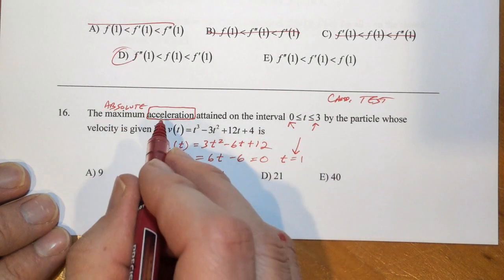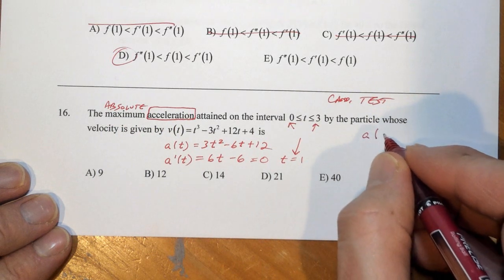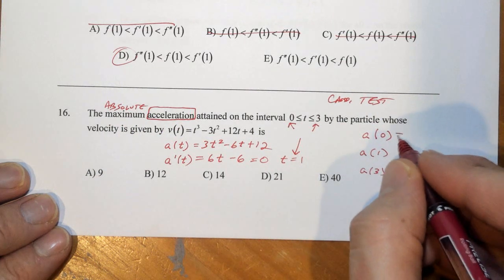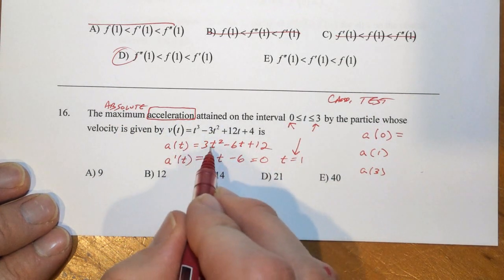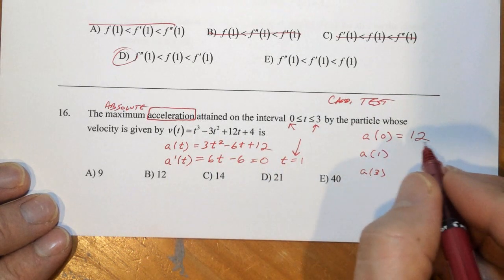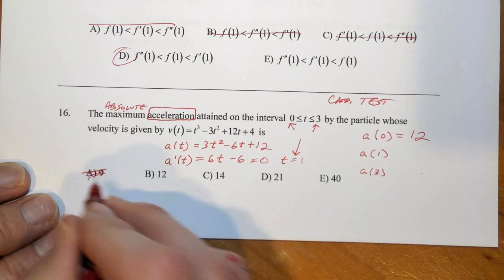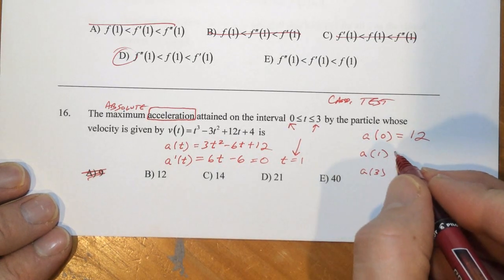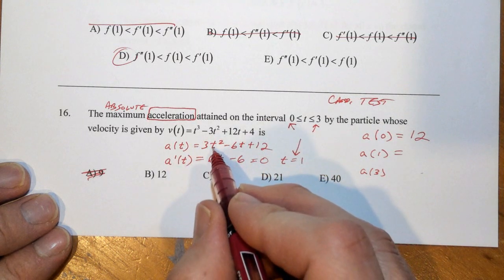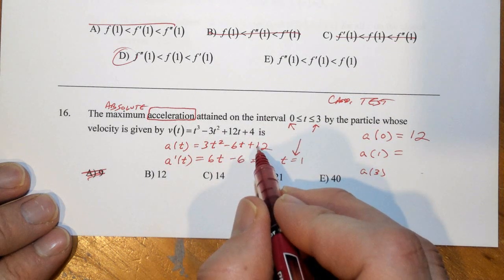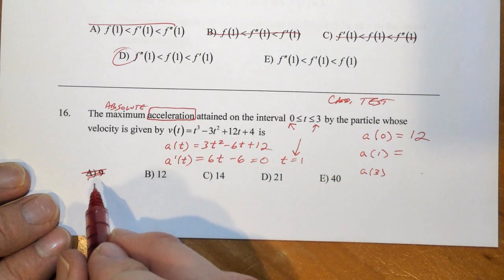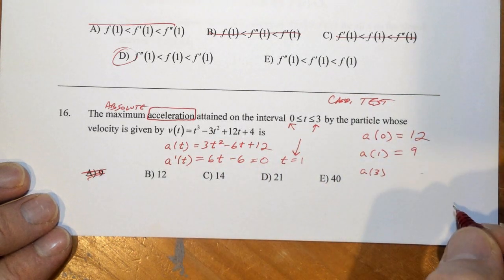We want to find the maximum acceleration, so we're going to plug all three of these numbers into the acceleration function. If we plug 0 into the acceleration function, we have 0 minus 0 plus 12. So we get 12. So no matter what, the maximum number is going to be 12, which means that 9 is out. Let's plug in 1. If we plug in 1 to the acceleration function, we have 3 minus 6 plus 12. 3 minus 6 is negative 3, plus 12 is 9. That must be why that answer is there, but that's not big enough.